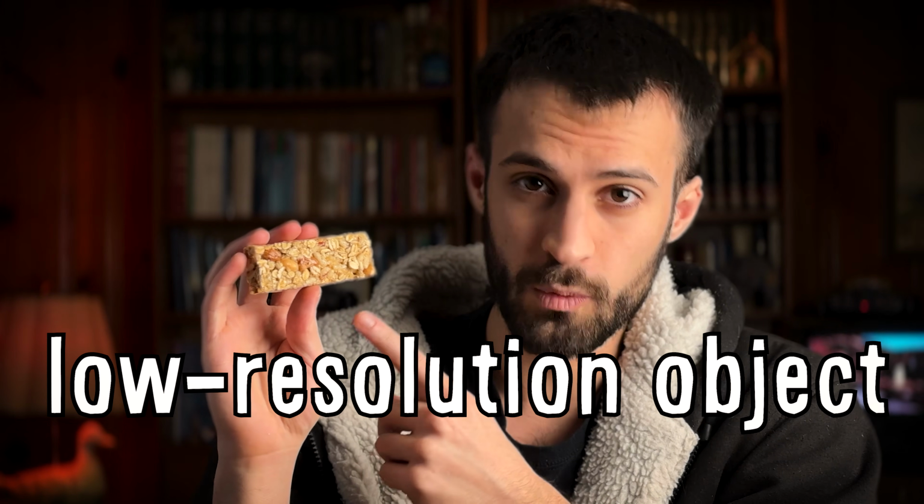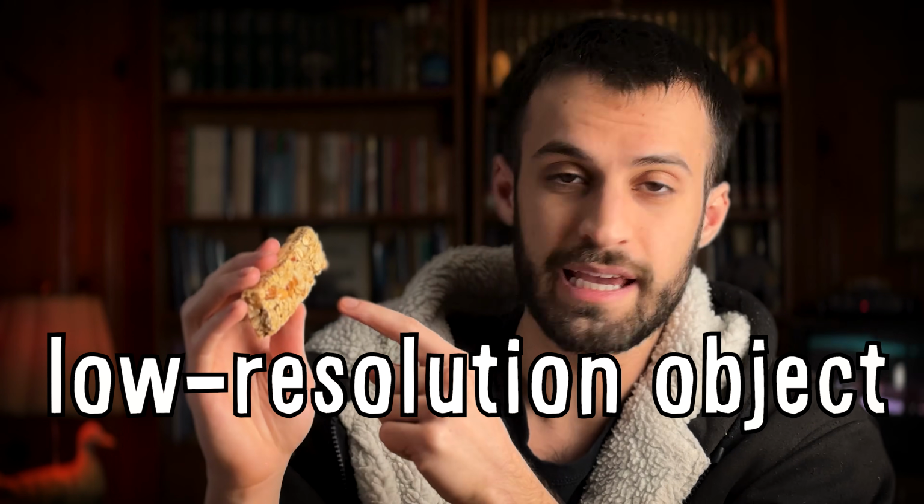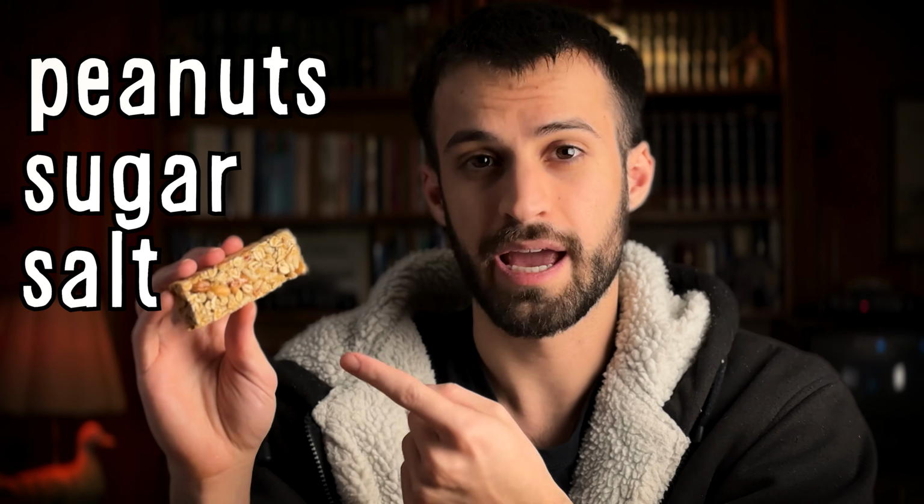This peanut bar is a low-resolution object. You can see its components. Now suppose it were composed of only and exactly peanuts, sugar, salt, and peanut butter. You've probably had all of those ingredients, so haven't you kind of already also had this in some way? Well, you're probably thinking that's a stupid argument. I mean, obviously a list of ingredients is not the same as a crafted product. But why? Is it because you're eating them at the same time, or because they're touching each other when you're eating them?